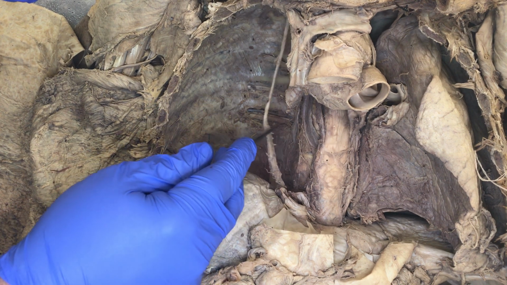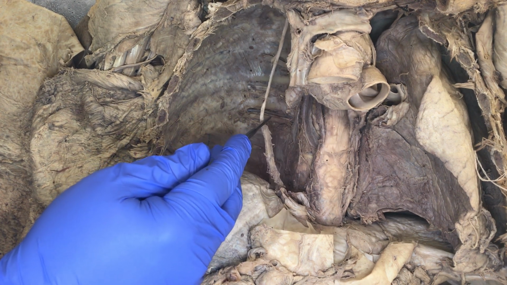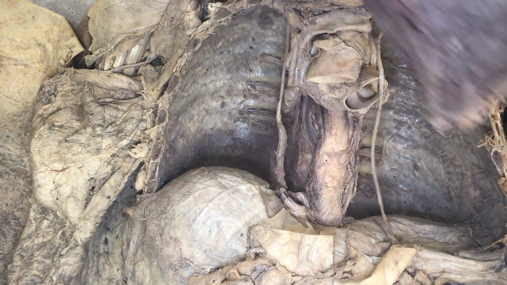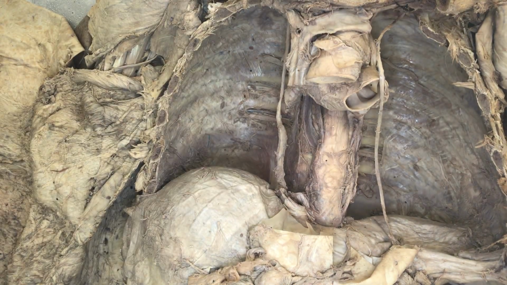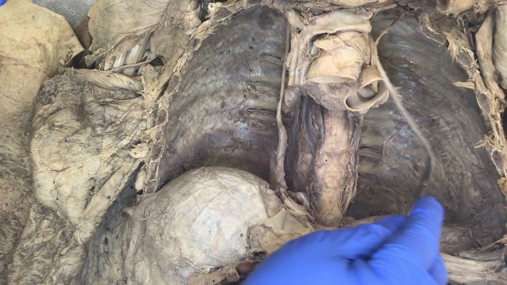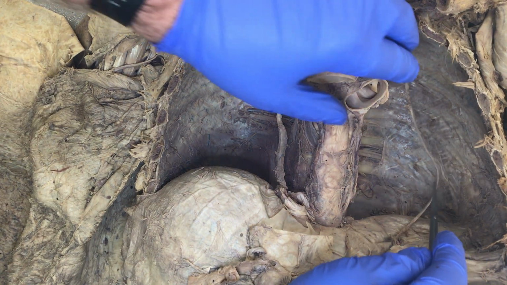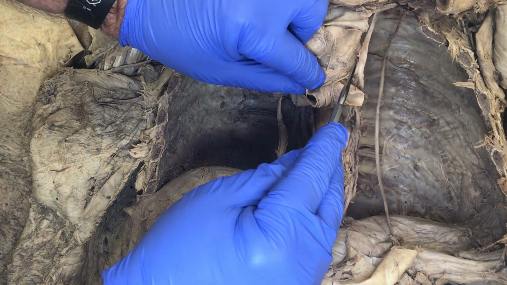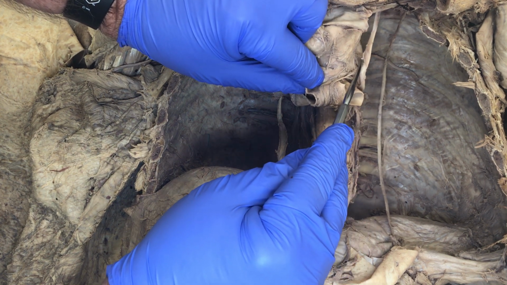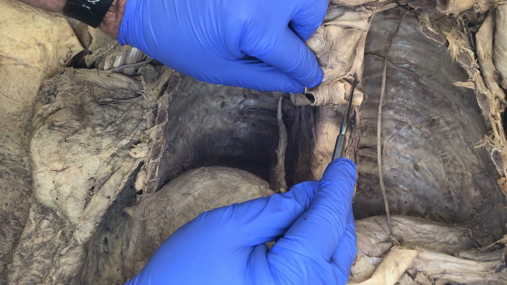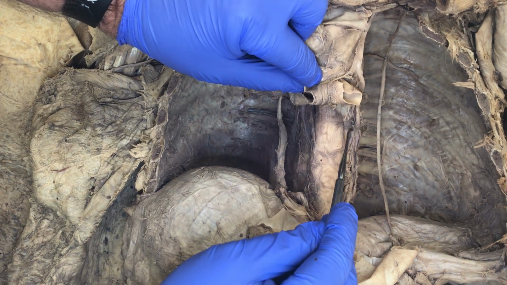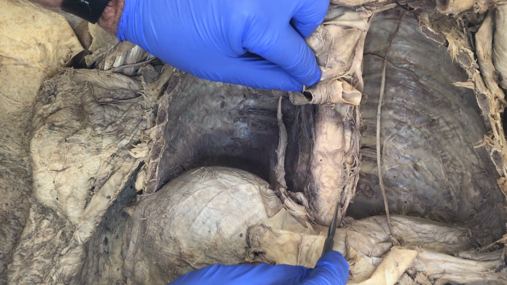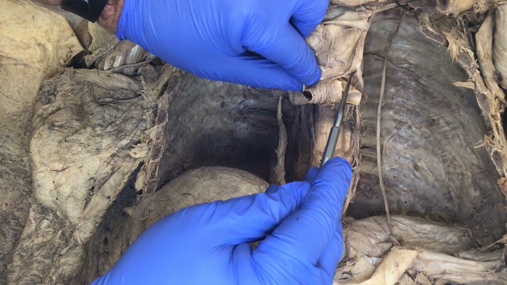Okay. See here, this is the phrenic nerve. Okay. We're going to take out the other side, and here you have the phrenic nerve on the right side. You can see here that this is the vagus nerve. Okay, it's the left vagus nerve, and it's going to ultimately come down and become the anterior plexus on the esophagus, anterior esophageal plexus.